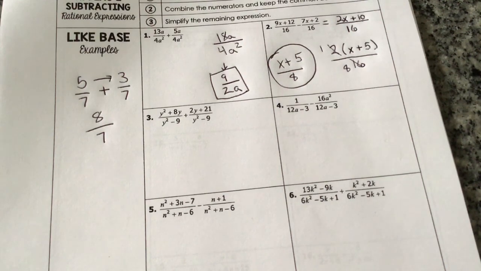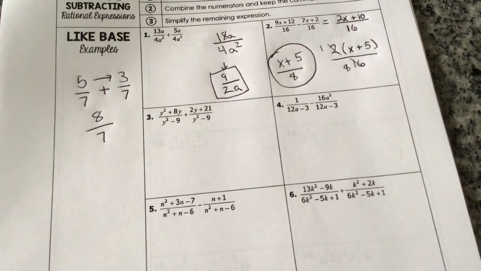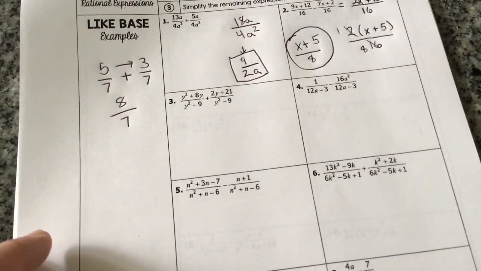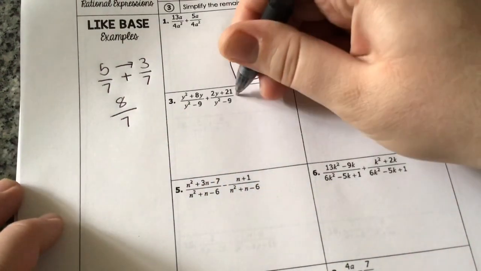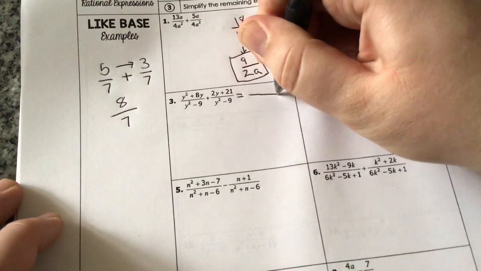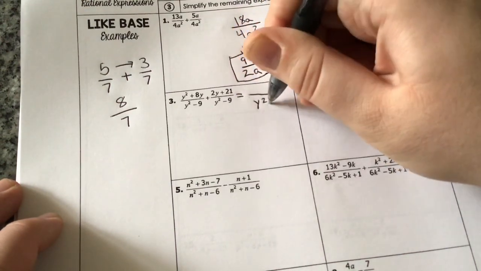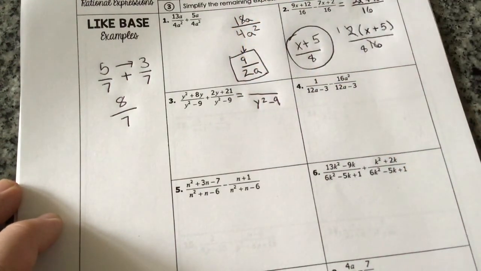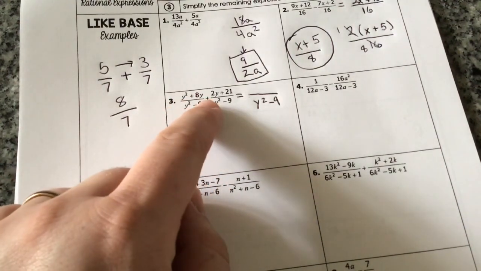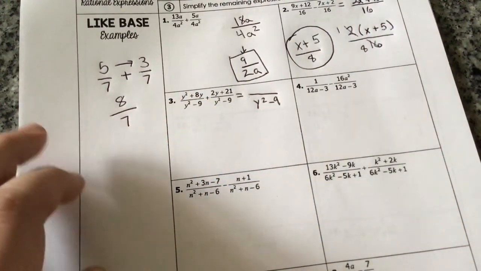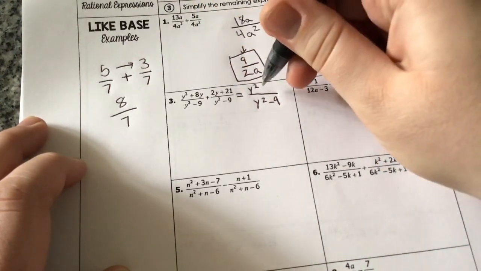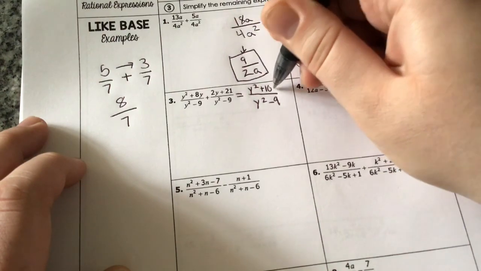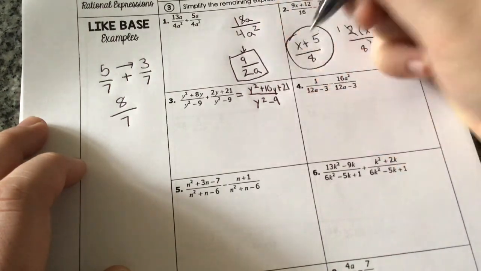We're going to do one more of these together, and that will be number 3. So let's go ahead and simplify number 3 here. Again, the denominators are the same, so our answer will have that denominator, y squared minus 9. And then we have in the numerator, we're adding, so that's going to make it a little bit easier. We only have 1 y squared here. We have 8y and 2y. That's going to make 10y. And then we have 21.